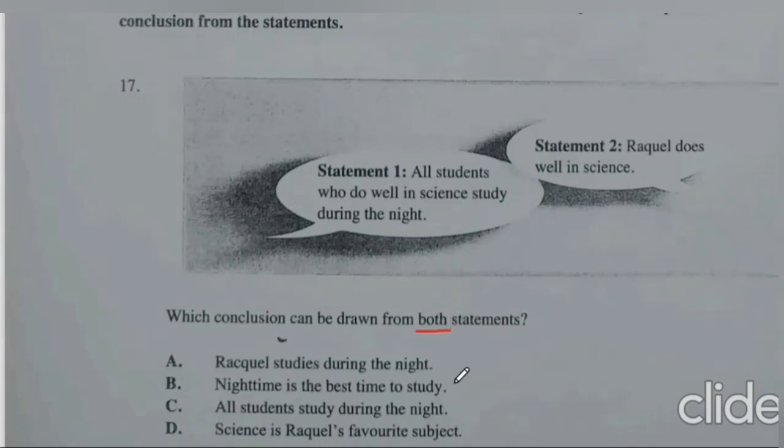Nighttime is the best time to study. We can conclude that from only statement 1. All students study during the night. We didn't get that from the statements here. It didn't say that. Science is Raquel's favorite subject. So it didn't say C nor D. So our answers are between A and B. And nighttime is the best time to study can only be concluded from one statement. So our correct answer would be A, which says Raquel studies during the night.